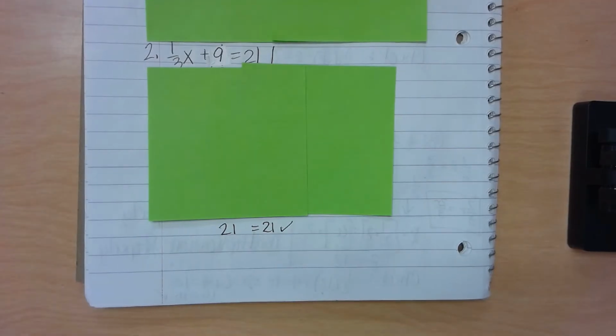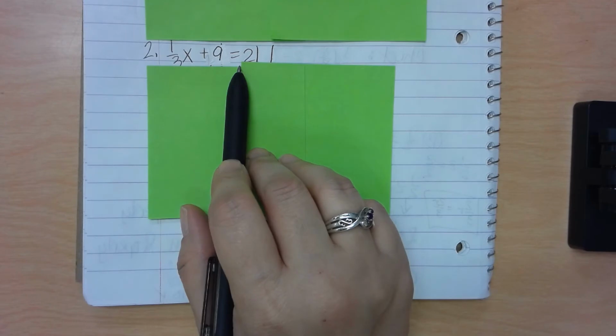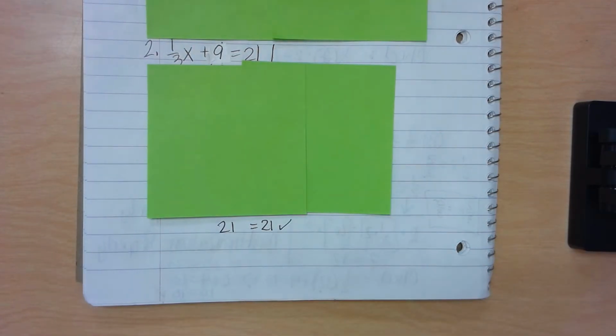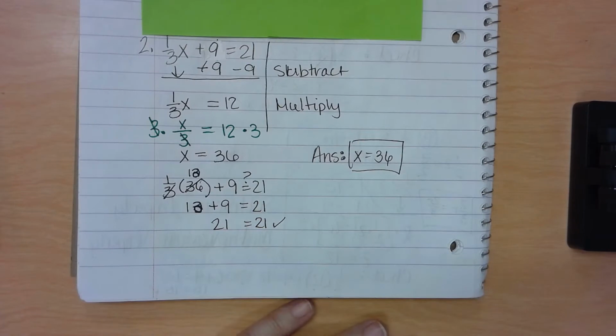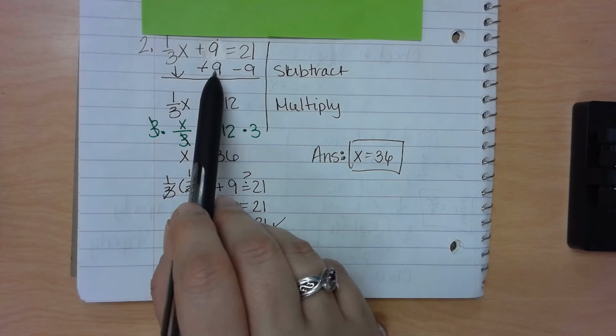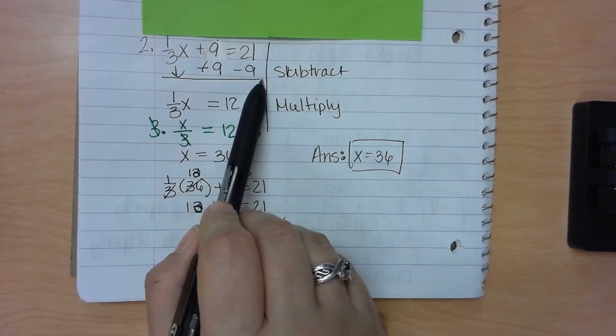Okay, the second problem for your turn practice is 1/3 x plus 9 is 21. And what is the solution to this equation? So if you chose x is 36, you're right. And double checking your work, there was addition, so we're going to do subtraction to move it to the other side of the equal sign.